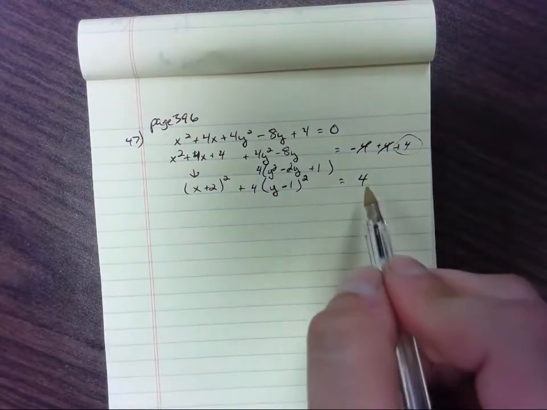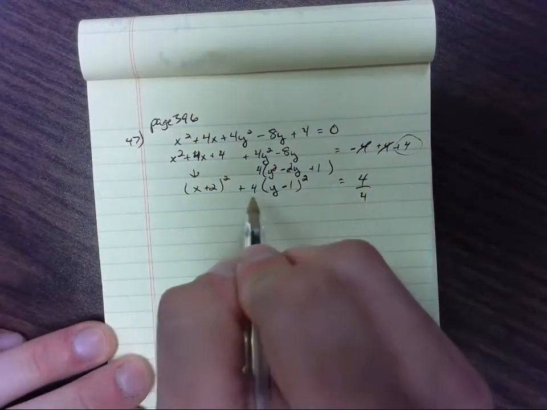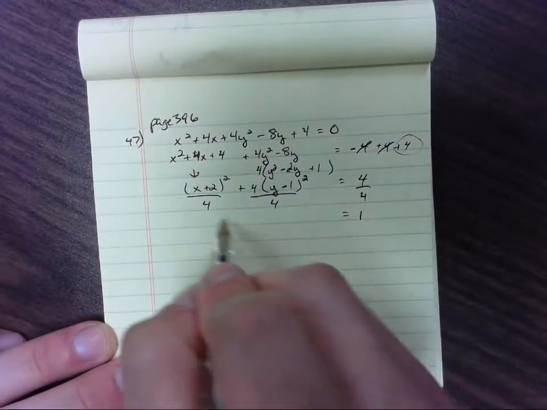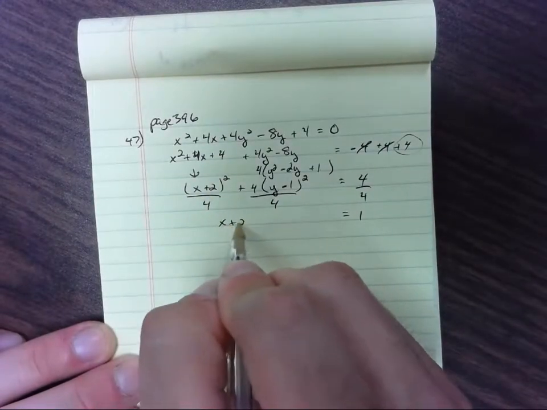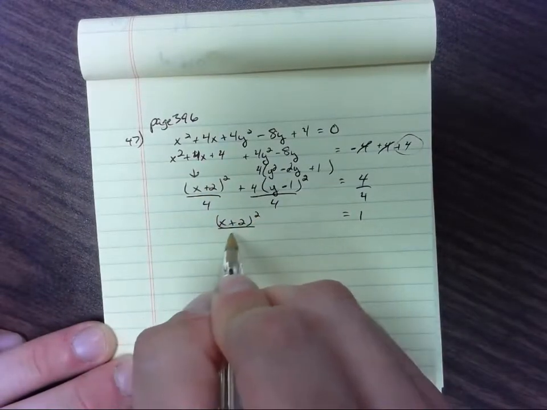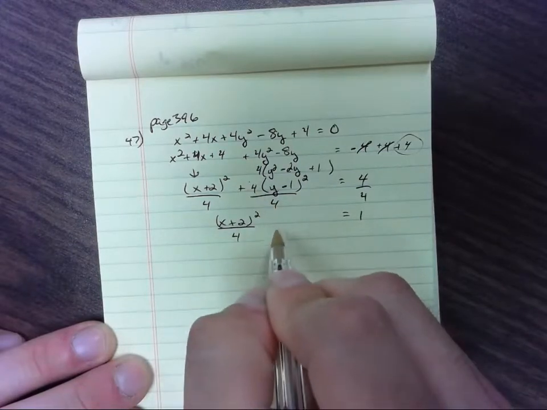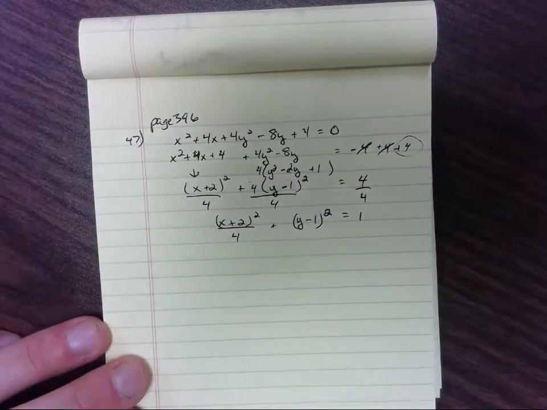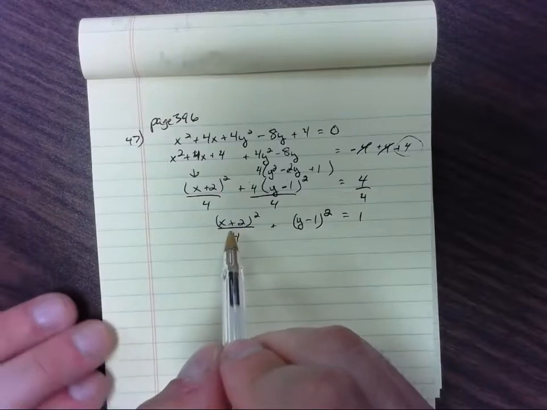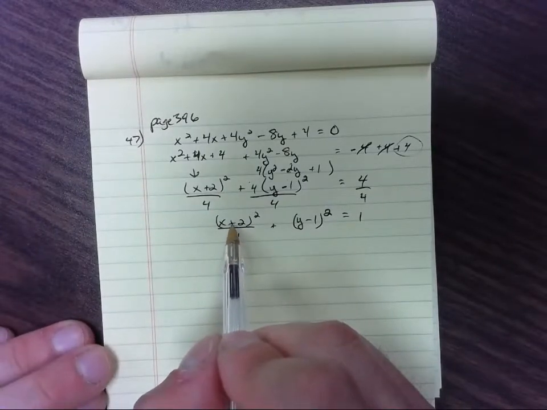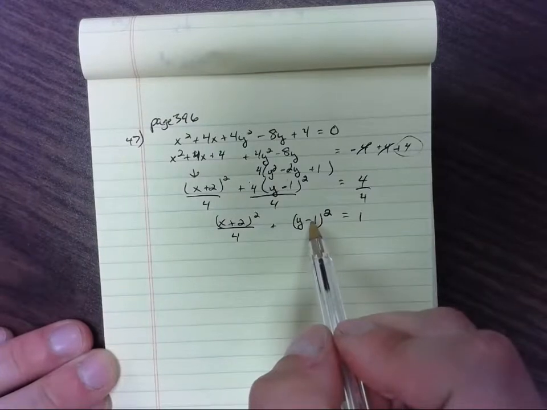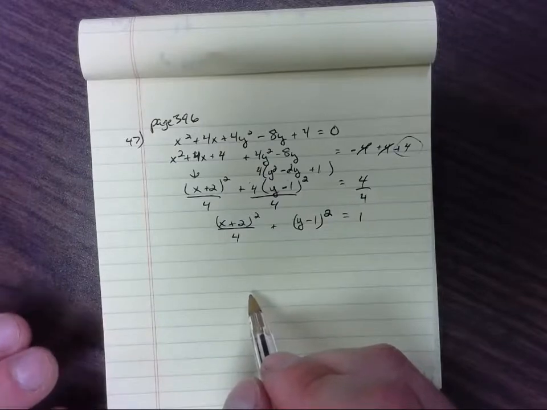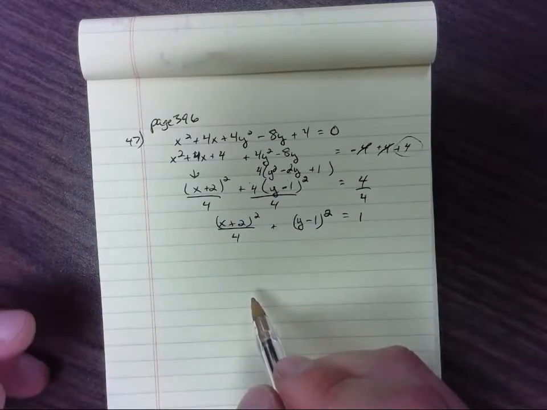That's that, but we need a 1 over here. So we divide by 4 on everything. That cancels and turns into a 1. Nothing cancels here, so we have x plus 2 squared over 4. And the 4 will cancel there, so that's plus y minus 1 squared. Now this tells us that the ellipse has a horizontal shift 2 to the left and a vertical shift 1 up. It also says that we need to find the center, foci, and vertices and graph it.